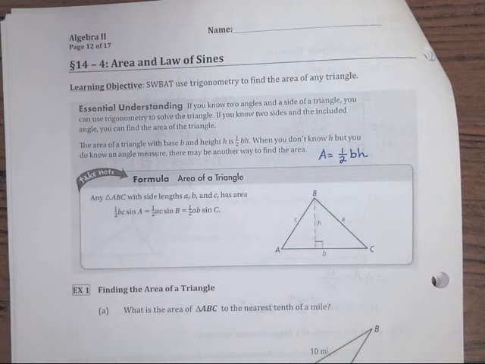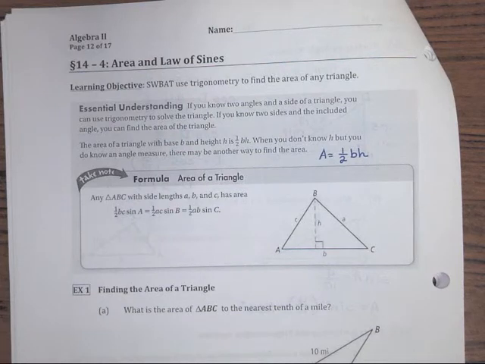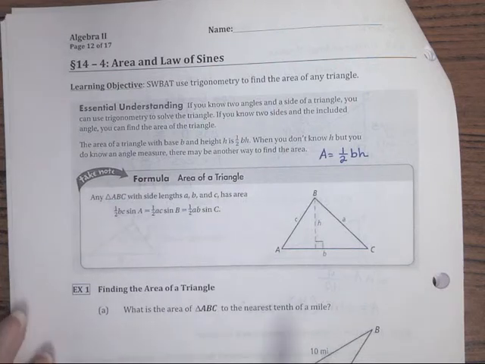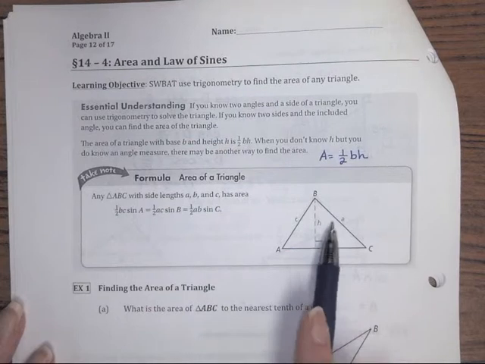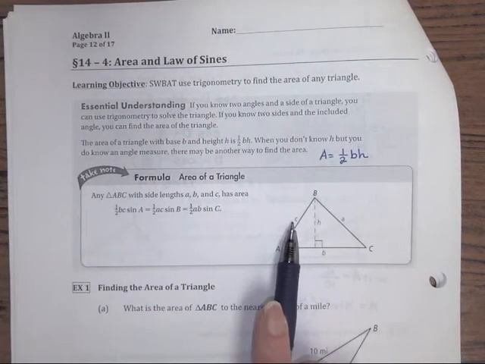But the question is, is there a formula that you can use if you don't know the height? And the answer to that is yes, and it involves trigonometry. Now, if you look at this triangle right here, we've got sides A, B, and C all labeled here.